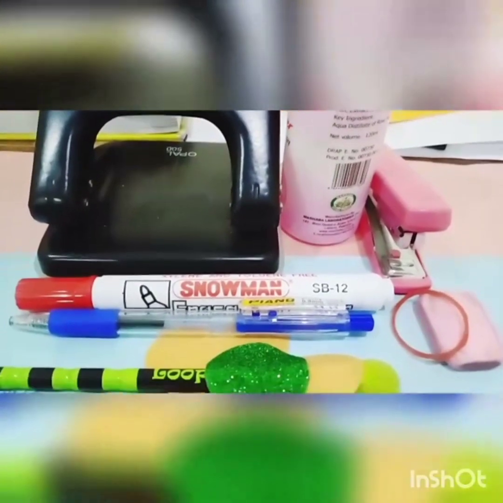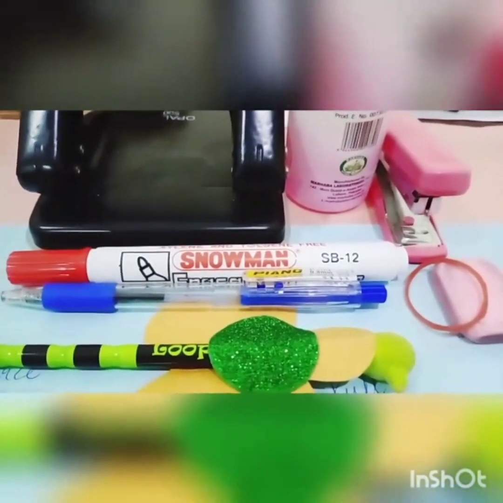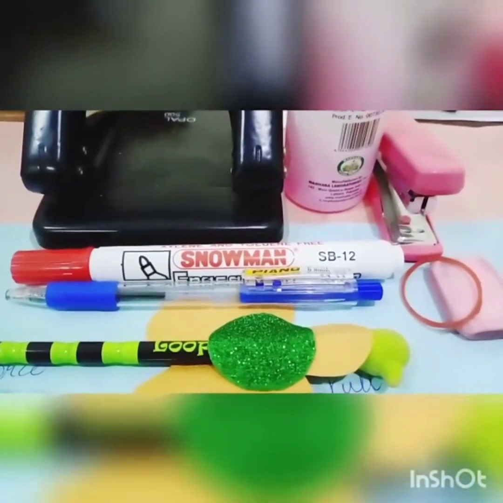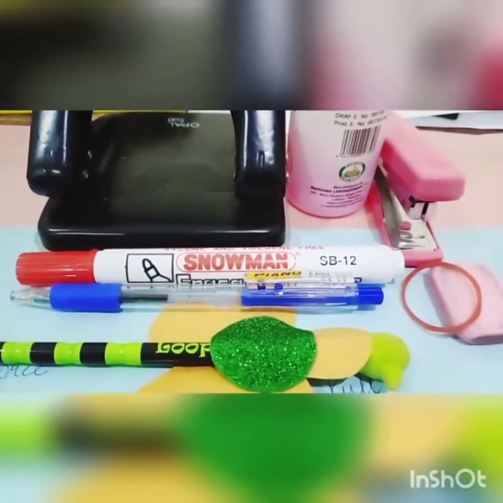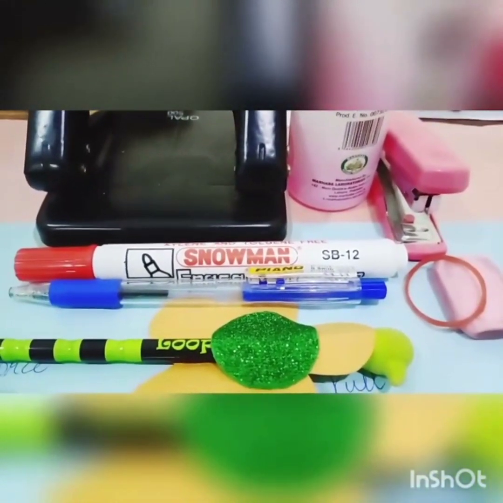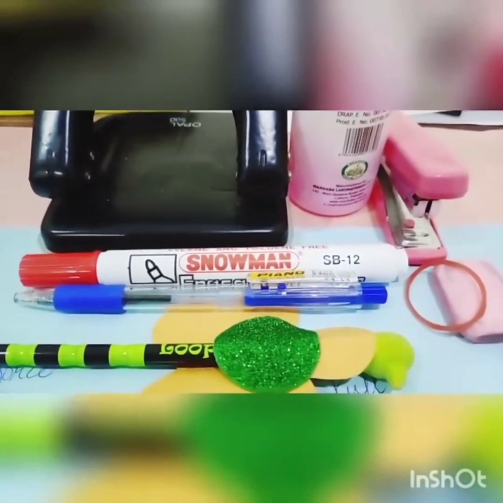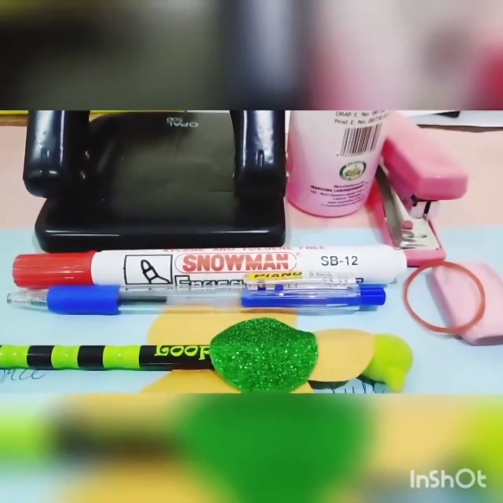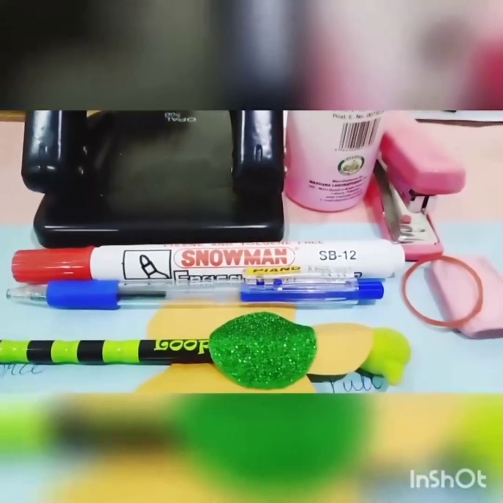Okay. So now you have to think about it. What can you do if you want to change the shape and size of these objects? Yes, if we want to change the shape and size of these objects, then we will apply some force on it. So, the topic that we are going to read today is force.